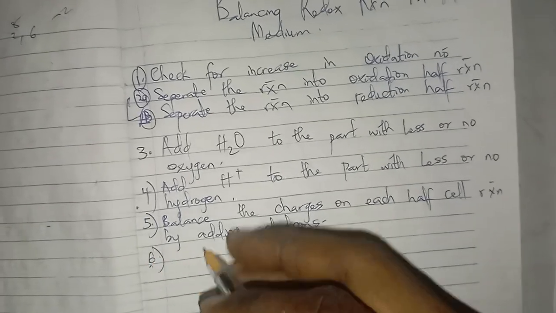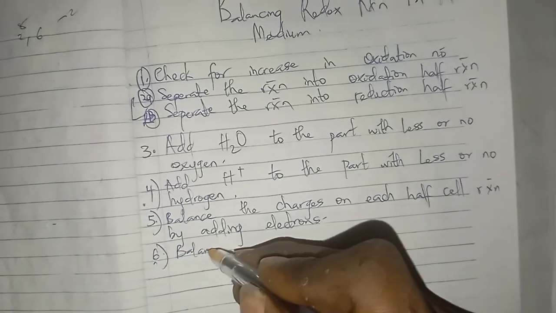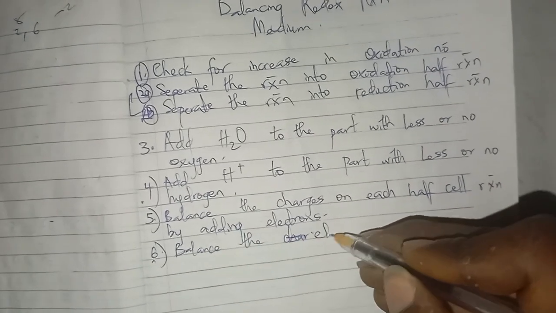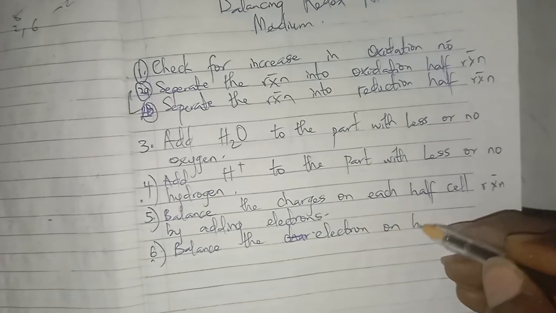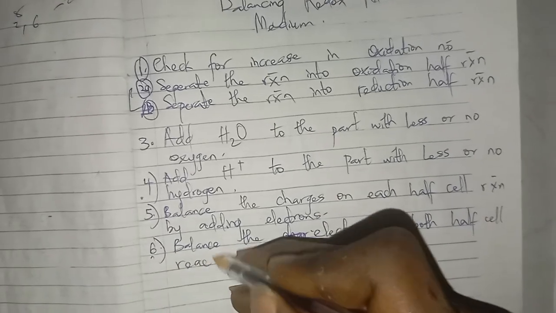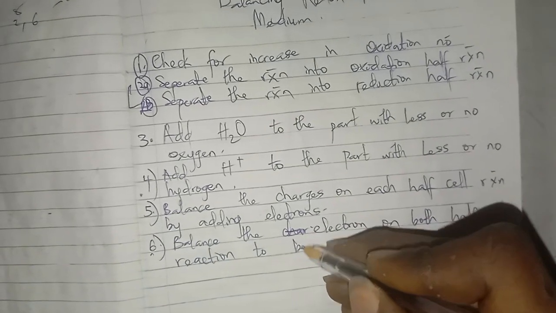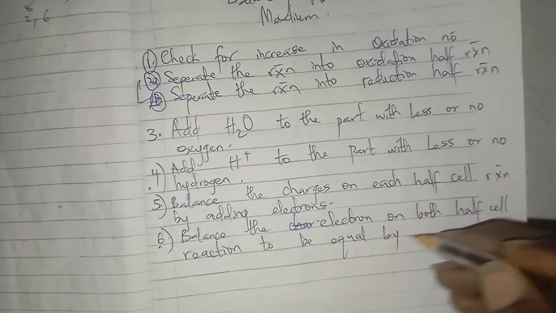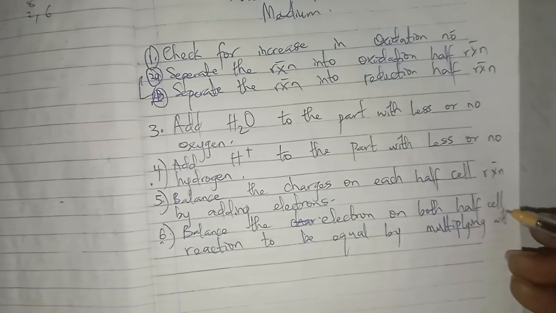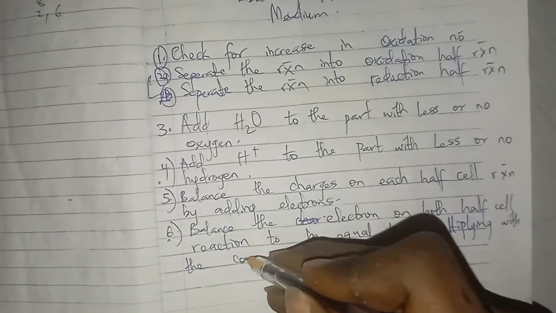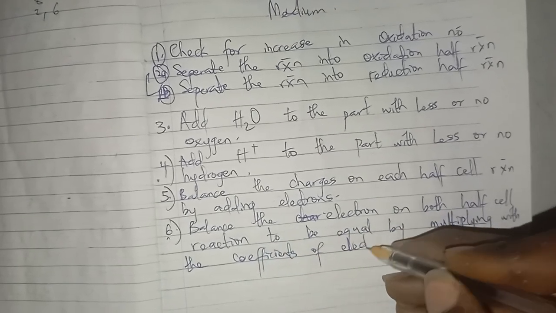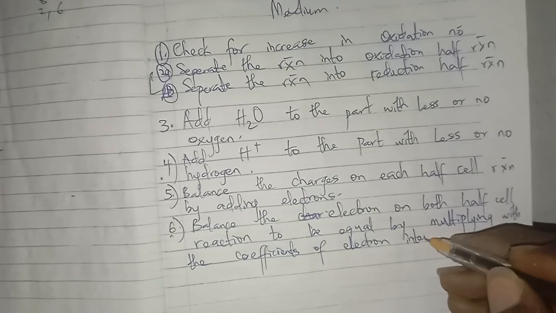Number 6, balance the electrons now on both half cell reactions to be equal by multiplying with the coefficients of electrons interchangeably.